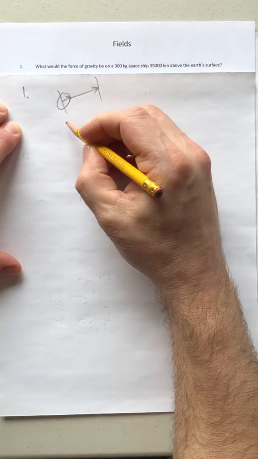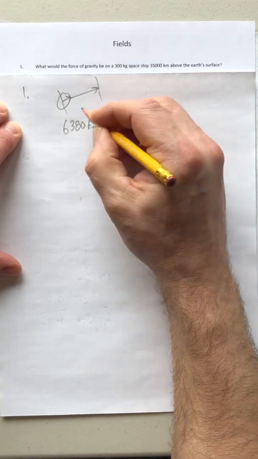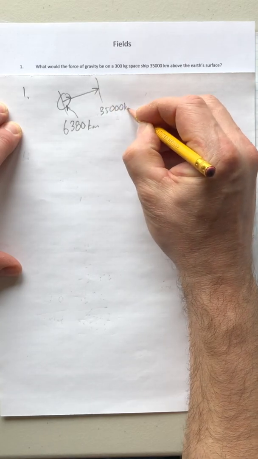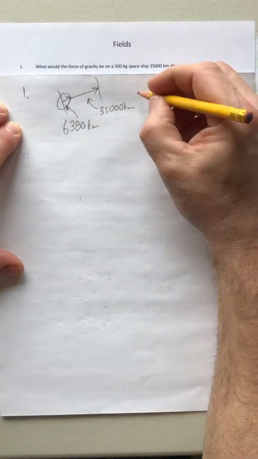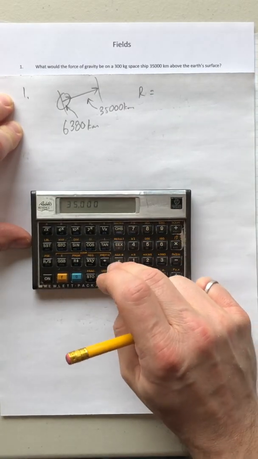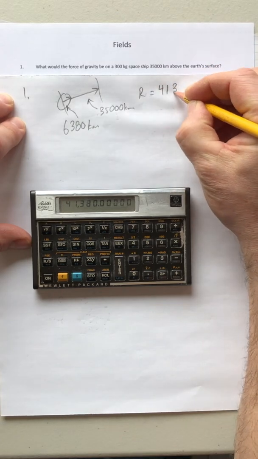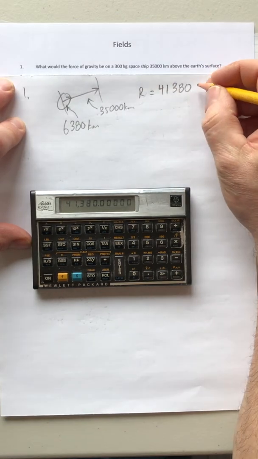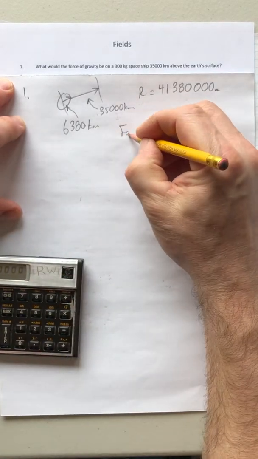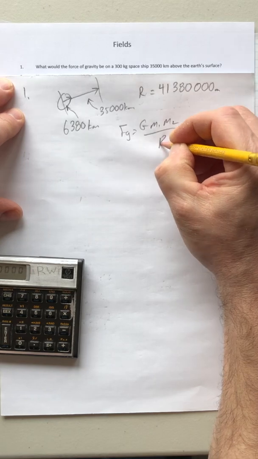So we got the Earth radius is 6,380 kilometers, this little one. And then we have 35,000 kilometers, which is the distance into space. So my total radius would be 35,000 plus 6,380, which gives me 41,380 kilometers, but we don't want kilometers, we want meters. And the force of gravity will equal G m1 m2 over r squared.